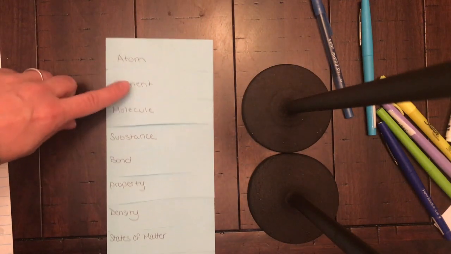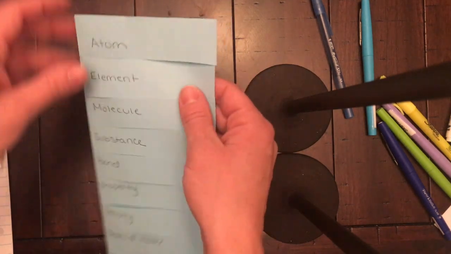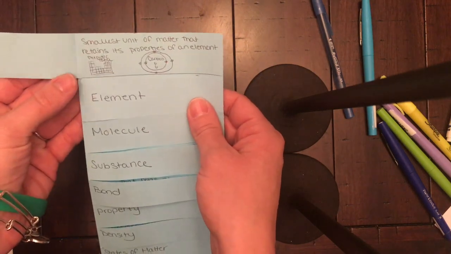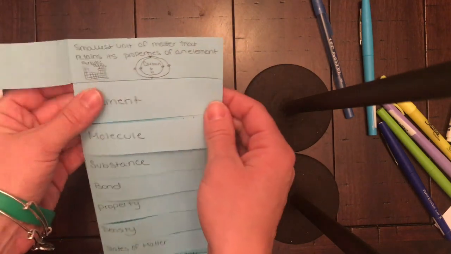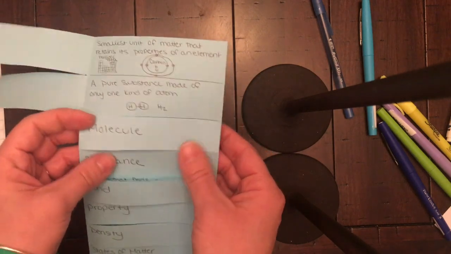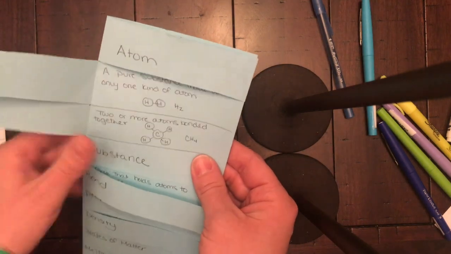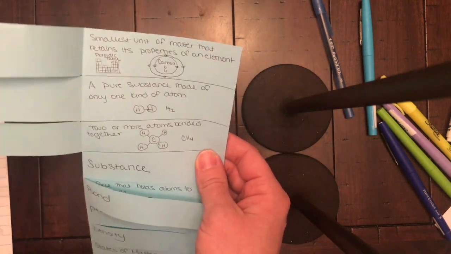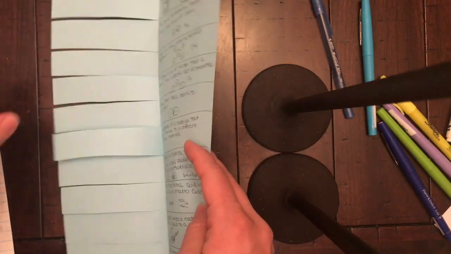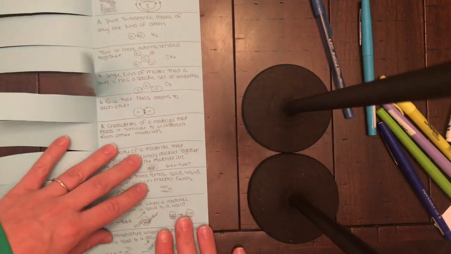So after I added my 10 words, I made sure to cut in between each word so that when you flip this open, you can see the definition underneath. And like I said, I just followed along with the Quizlet for each one. And you're only cutting through just half of the paper. So if you notice, only half the paper's cut. This is still all put together. So when you cut them all apart, it ends up looking like that.